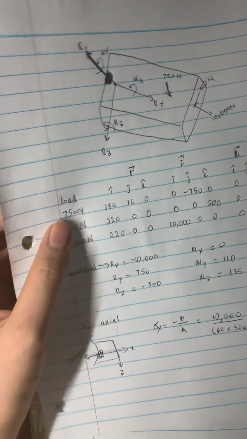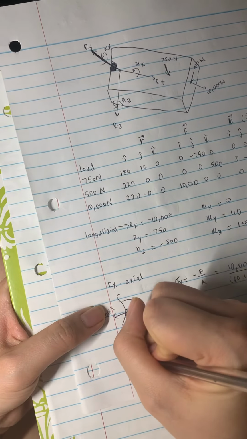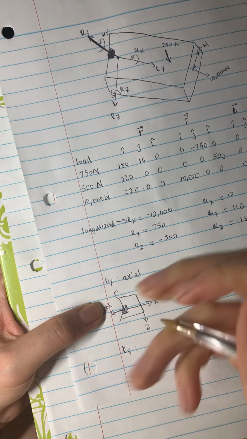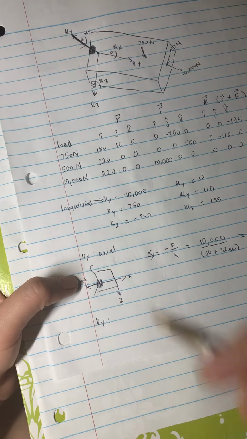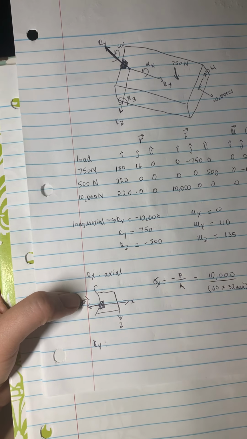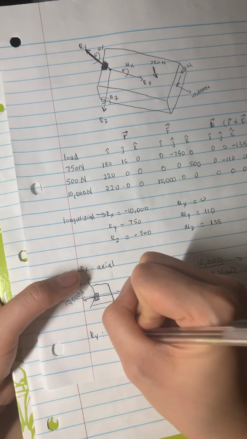So next, we're gonna do Ry. Since it is in the lateral direction, it's going to be a transverse shear.